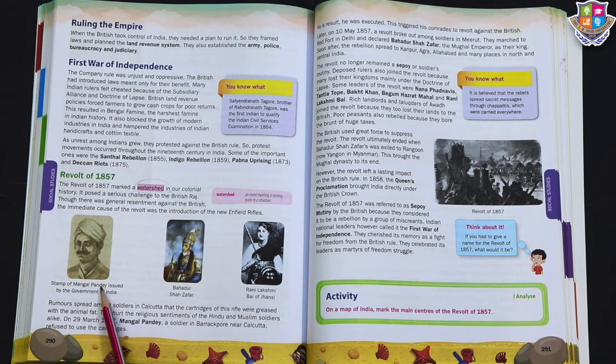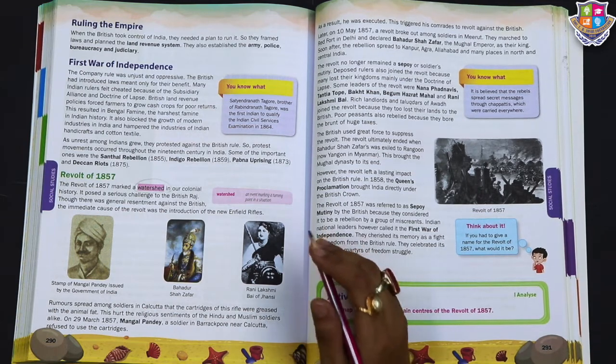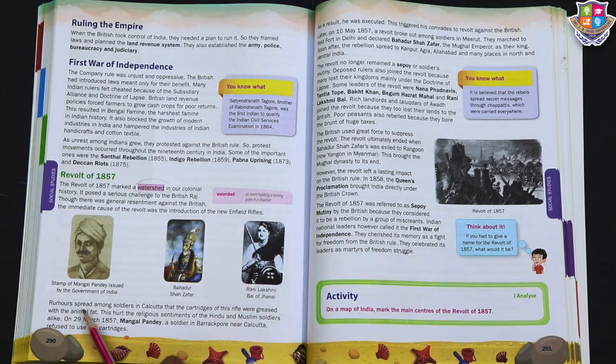Stamp of Mangal Pandey issued by the Government of India. Bahadur Shah Zafar, Rani Lakshmi Bai of Jhansi. They were the people who started the first revolt of 1857 and fought against the British rule. Rumors spread among soldiers in Calcutta that the cartridges of this rifle were greased with animal fat. This hurt the religious sentiments of the Hindu and Muslim soldiers alike.